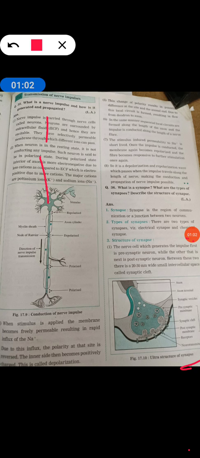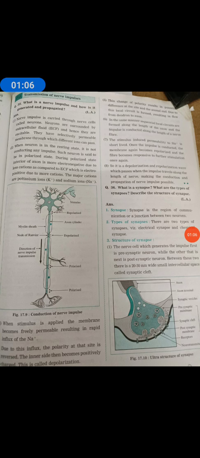Keep in mind, when the nerve impulse is carried through a nerve cell, it is called a neuron. Neurons are surrounded by extracellular fluid, hence they are excitable. They have a selectively permeable membrane through which different ions can pass. When a neuron is in the resting state, it is not conducting any impulse. Such a neuron is said to be in polarized state.